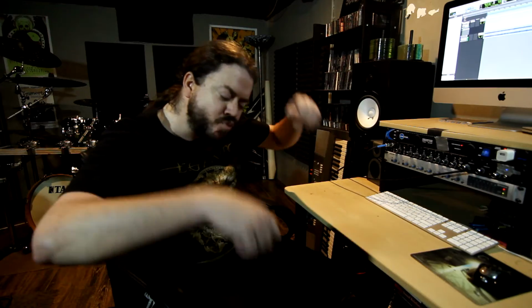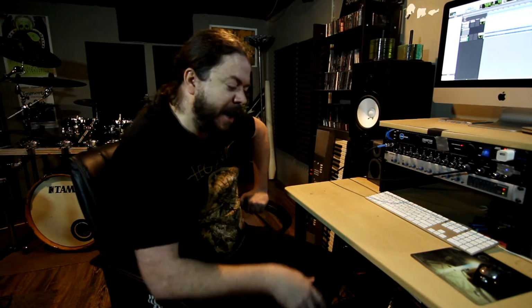This tom part just slams every time. Little cymbal mute in there. The very end of the song, I throw a little flourish. And we are buried. So anyway, that's the general approach.